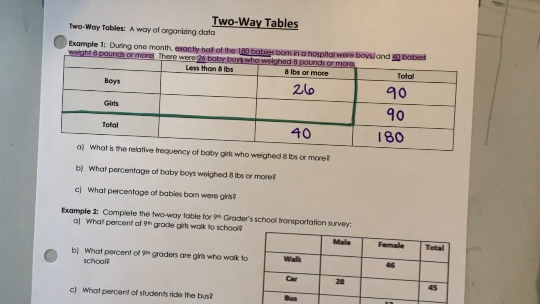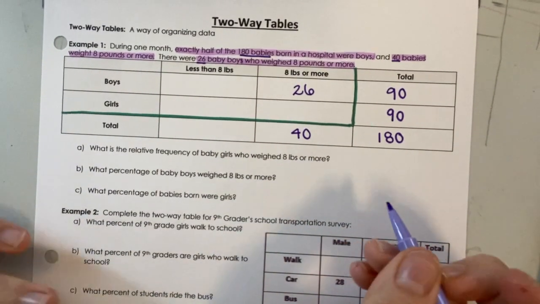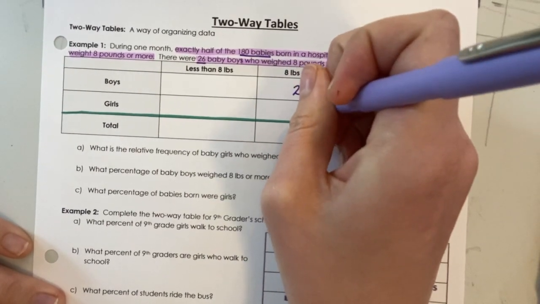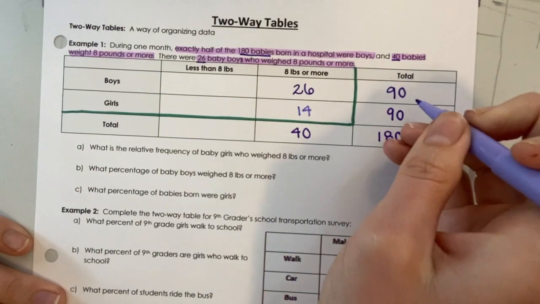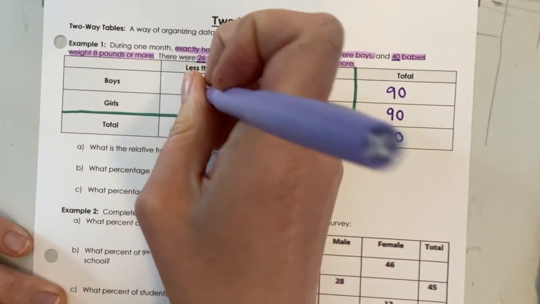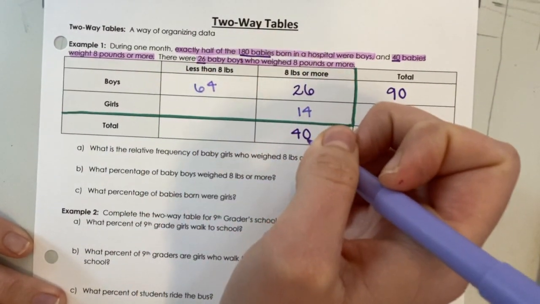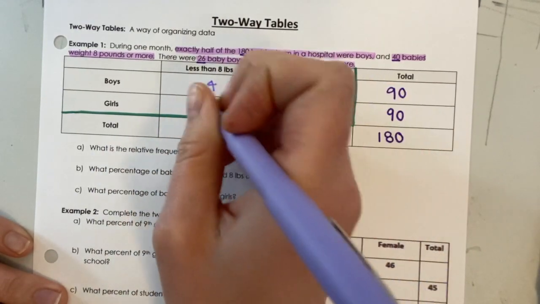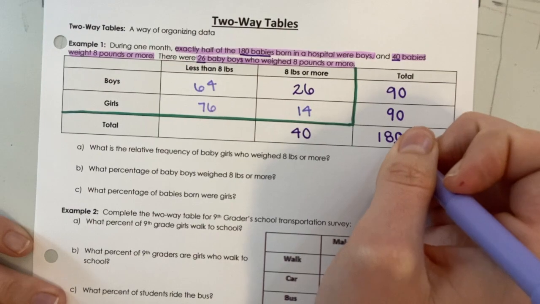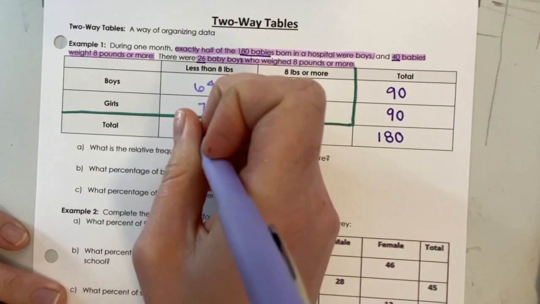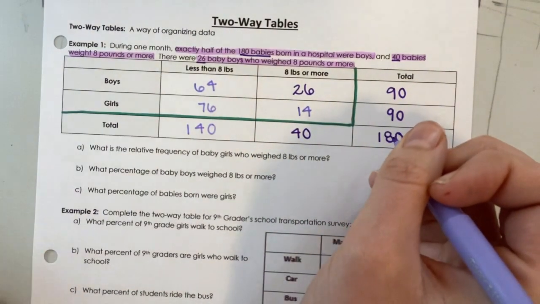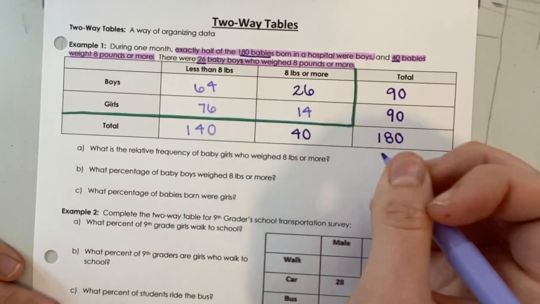Now what I'm going to need to do is work backwards to fill in the rest of this table. So if I have this total of 40 and I know that 26 were boys, that is telling me that 14 were girls because 26 plus 14 is 40. I can also work in this reverse direction by doing 90 minus 26 and I get 64. So 64 babies were boys that weighed less than 8 pounds. And then working in my reverse direction here, I know that 76 of the babies born were girls that weighed less than 8 pounds. And I can either do 180 minus 40 to get my 140 total, or I could have just added straight down to get 140. So we filled in our entire two-way table. That's our first step that we needed to do in order to address these problems.